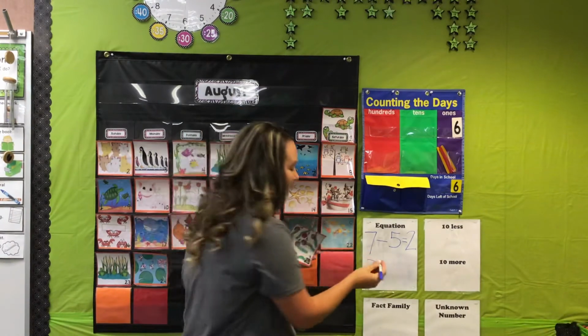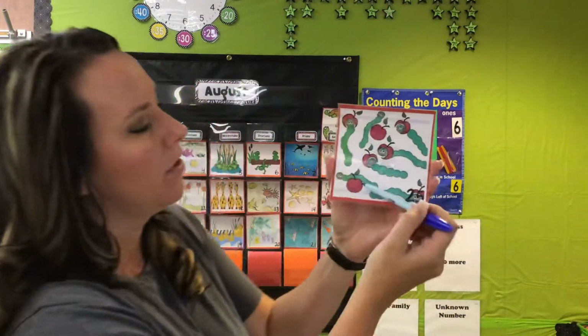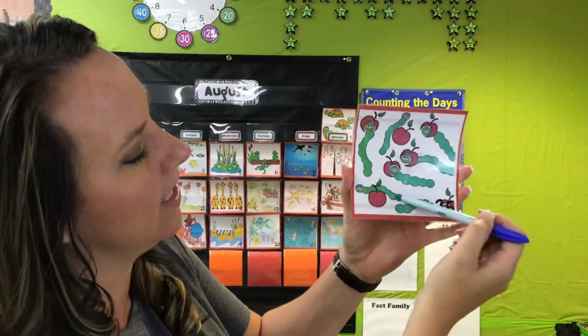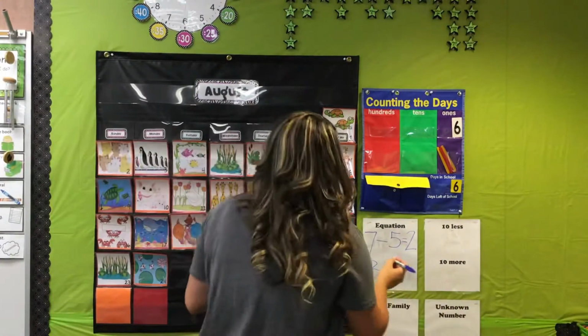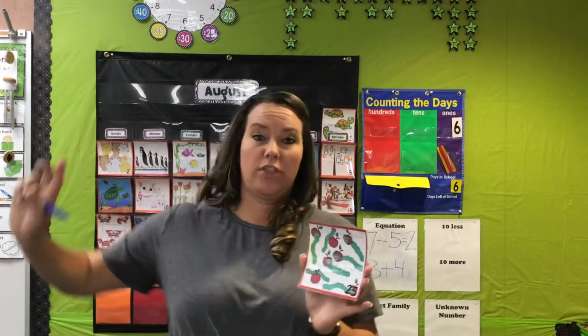And remember, that's that key word for plus. How many caterpillars are moving this direction? Well, this guy's going in that direction, this guy, and this guy. That's 1, 2, 3, 4 caterpillars are moving this way. So we have 3 moving this way and 4 moving this way.